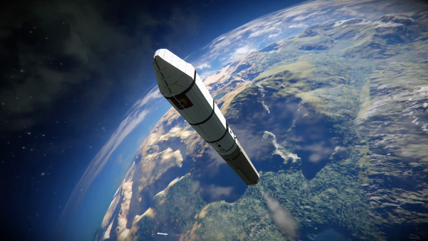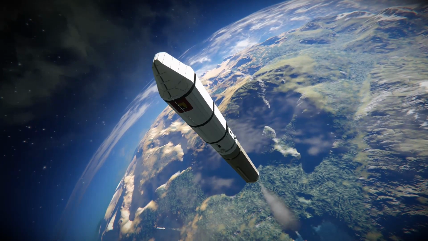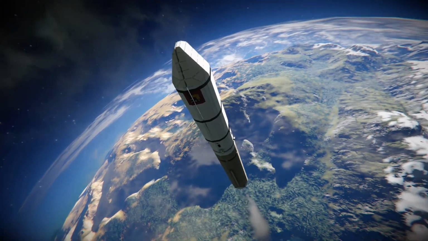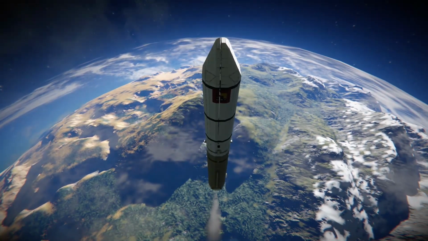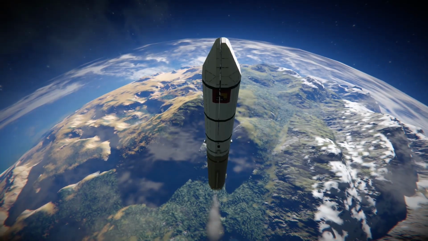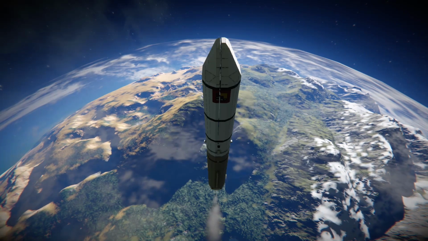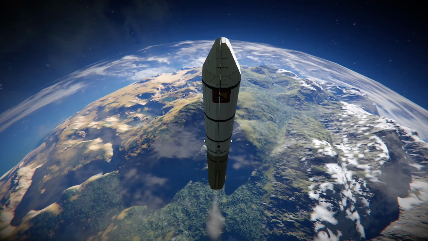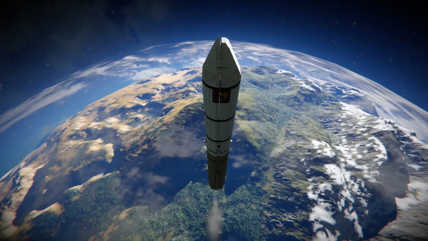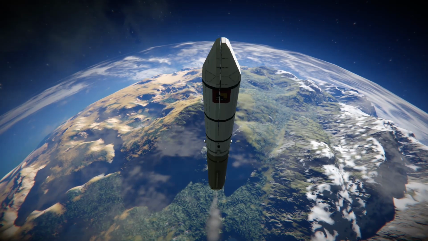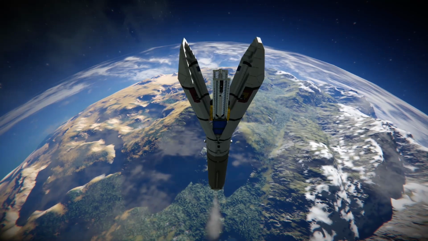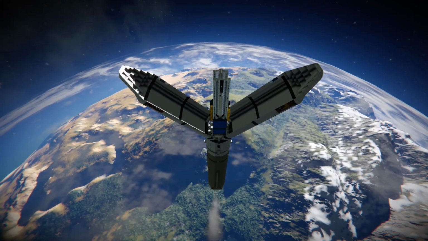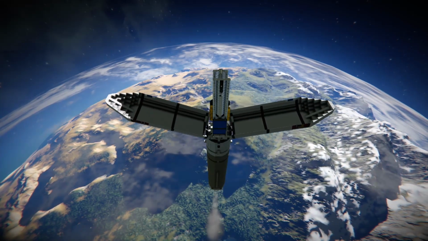In 30 seconds, the fairings will deploy, revealing the telescope inside. There the fairings go.